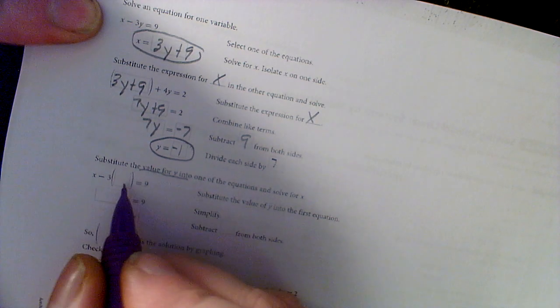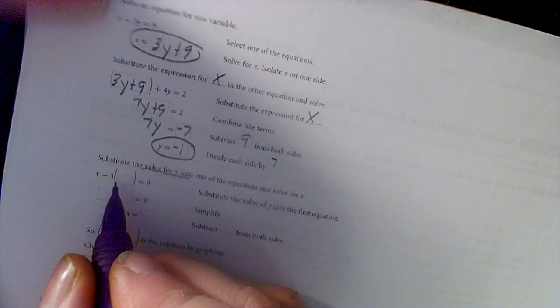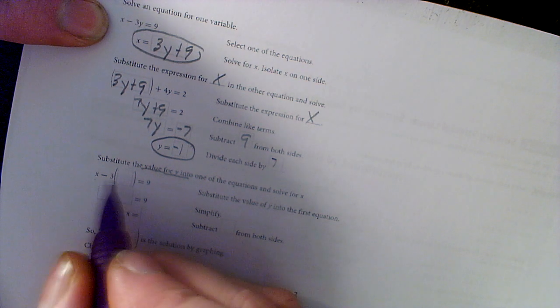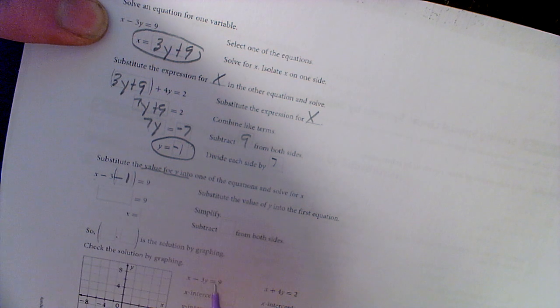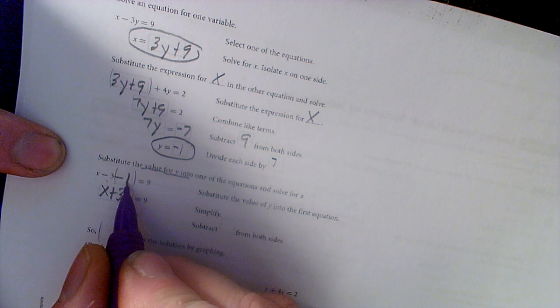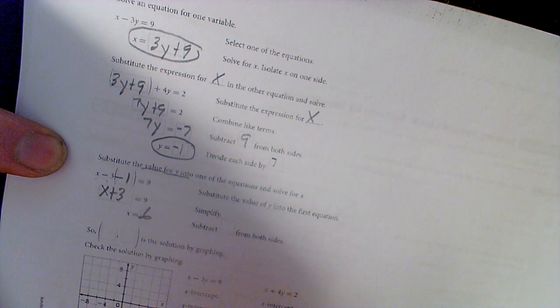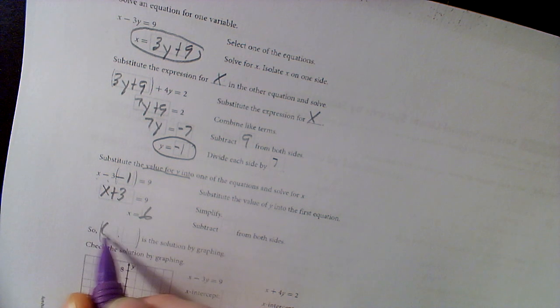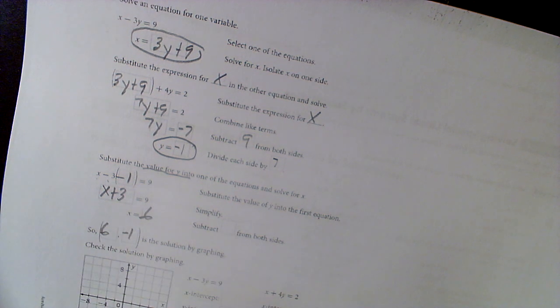So if I plug in negative 1 for y, instead of writing x minus 3 times y, we're going to say x minus 3 times negative 1. Alright, which gives me x plus 3. That's negative 3 times negative 1. If I subtract 3, I get x equals 6. Alright, so my solution is 6, negative 1.